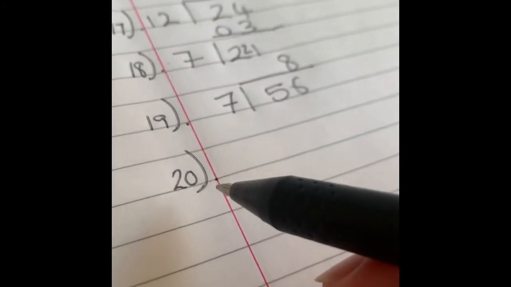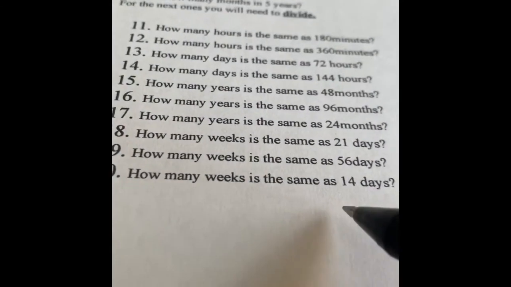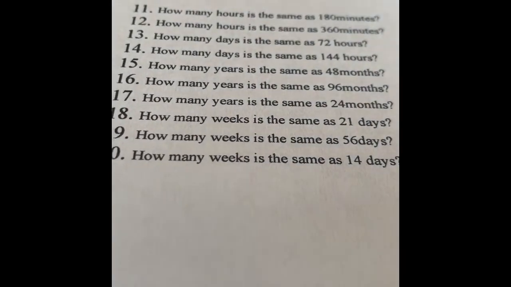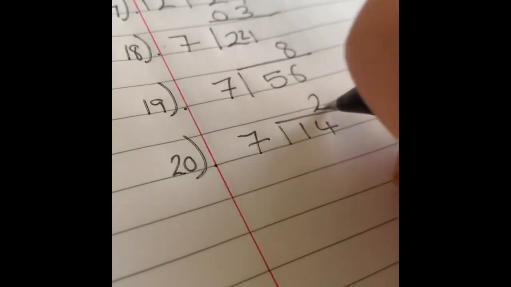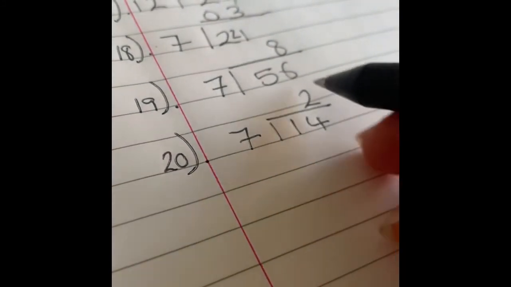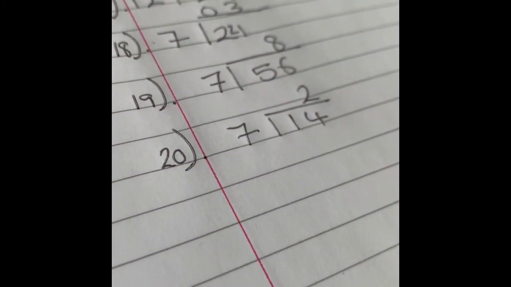And last but not least, number 20. How many weeks is the same as 14 days? 7 days in 1 week. How many lots of 7 go into 14? Nice and easy, that one. 7 times 2 makes 14, so 2 lots of 7 go into 14. My answer is 2 up there. There we go.